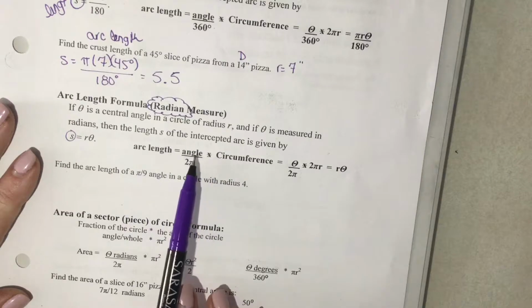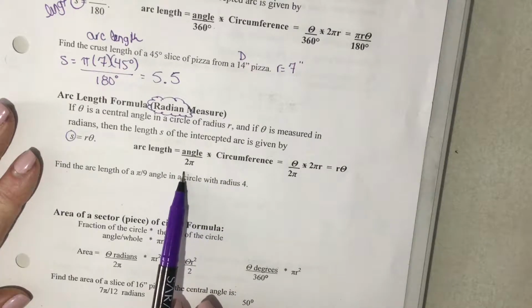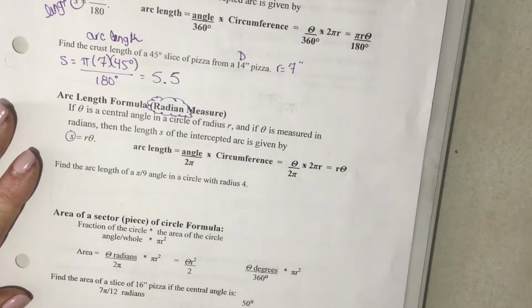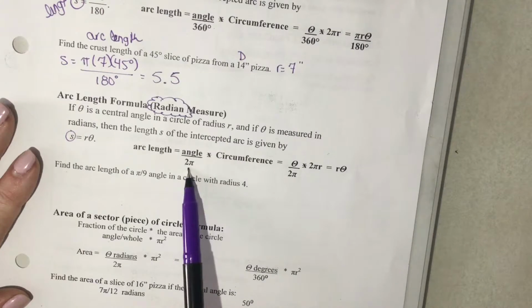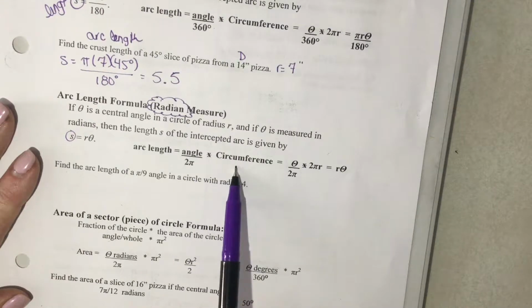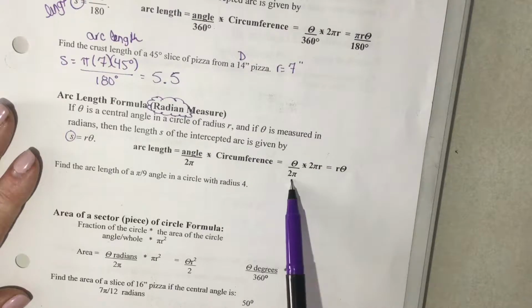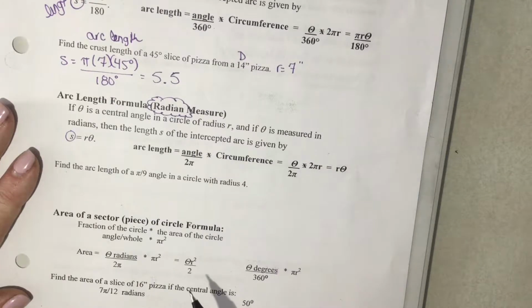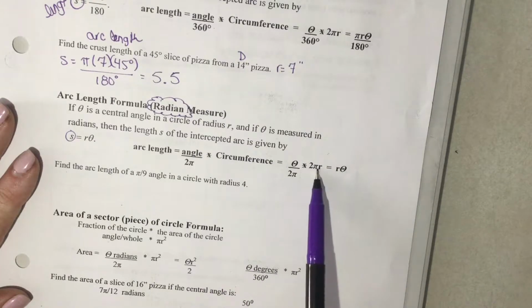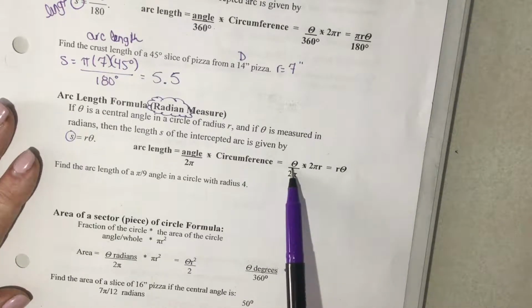Arc length, again, is angle over the whole, but instead of 360, if we do a full circle in radians, we've gone 2 pi radians. So it's over 2 pi times circumference. And because it's over 2 pi, the 2 pi in the circumference and the 2 pi in the radian measure cancel out, and I'm left with just radius times theta.